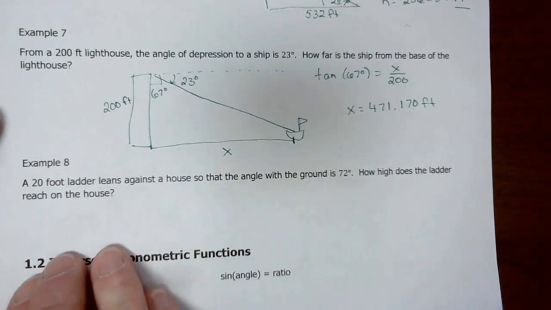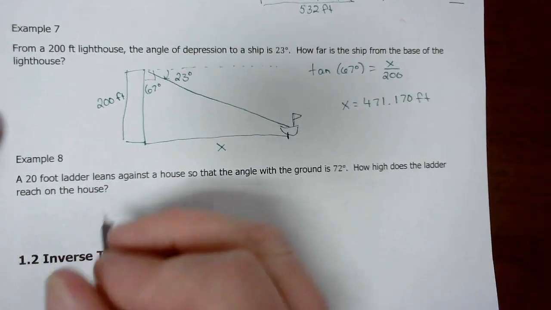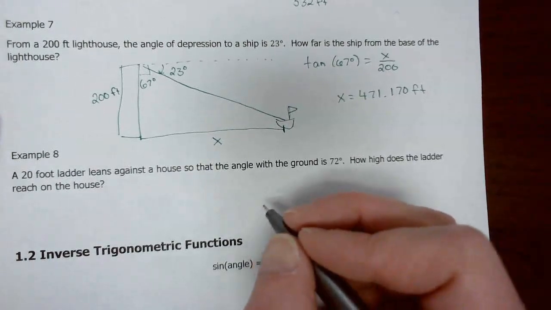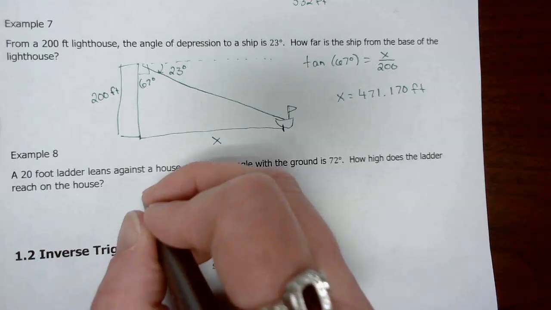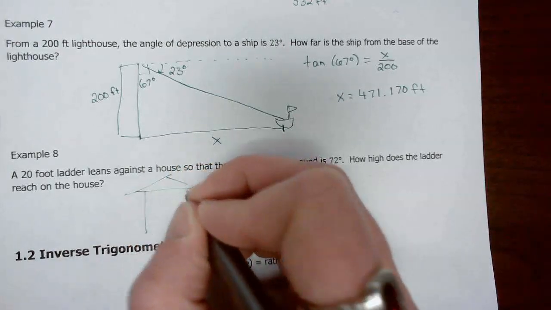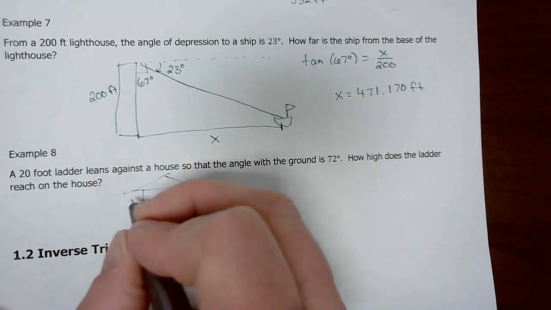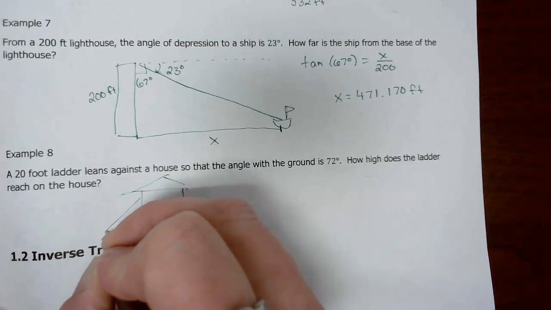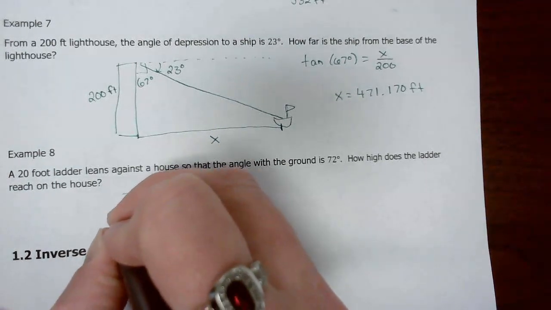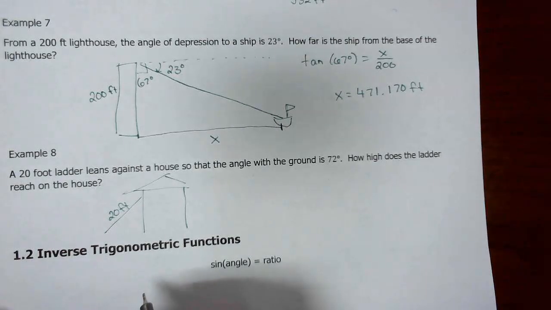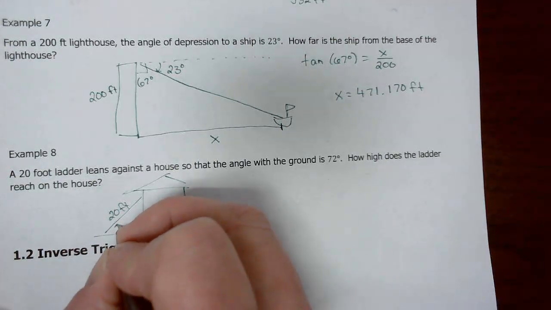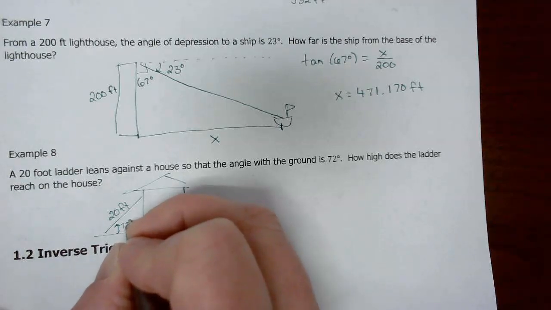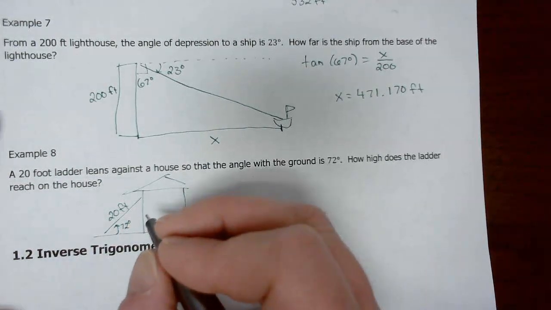Last example, and I don't know, I kind of mixed up on that page, and I didn't mean for it, but that's okay. We have a 20-foot ladder leaning against a house. Okay, so I've got my house, and there's a ladder leaning against it. So here's my ladder, and it's 20 feet. So that the angle with the ground is 72. How high does the ladder reach on the house?